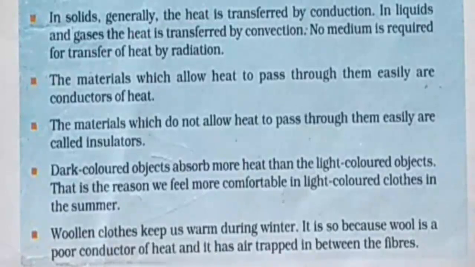Here comes the end of chapter number 4, heat.